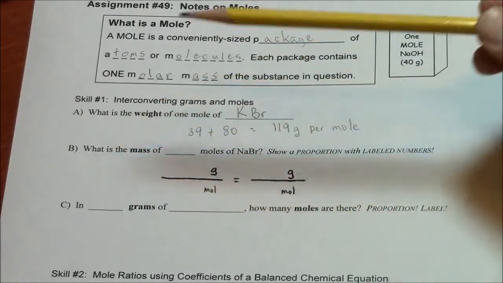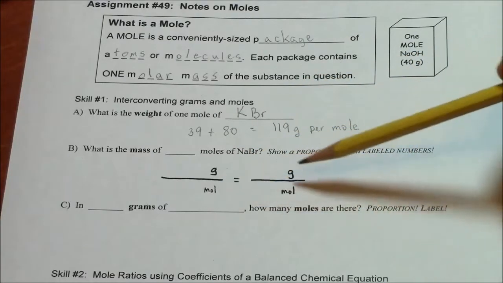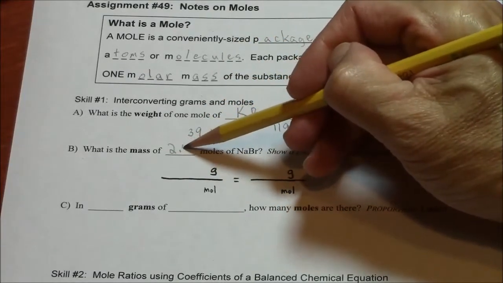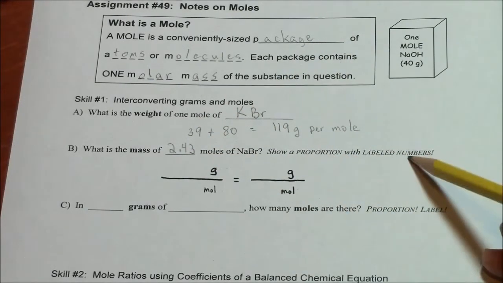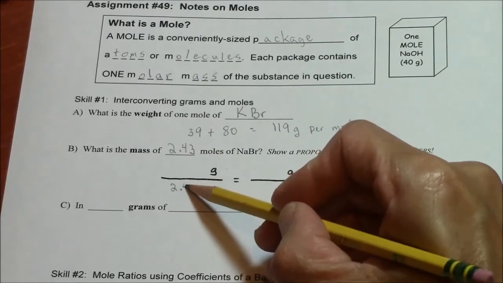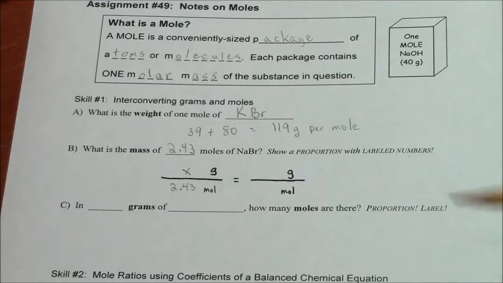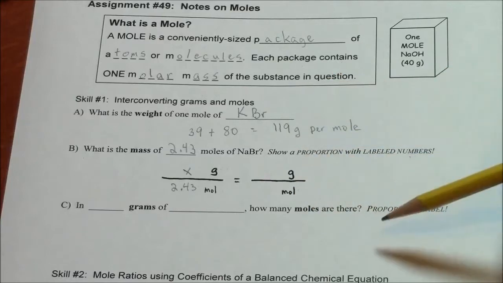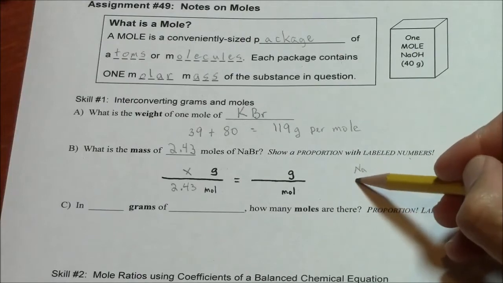Now, question B. A little more specific, a little trickier. But you can see it will be proportional reasoning with grams and moles. So random number. How about 2.43 moles of NaBr, sodium bromide? Proportion with labeled numbers. I could do it this way. 2.43 moles is, I don't know how many grams, so that'll be my X. This is the question in words. This is the question mathematically expressed. The correct ratio will be the molar mass. So find the molar mass of sodium bromide, NaBr.